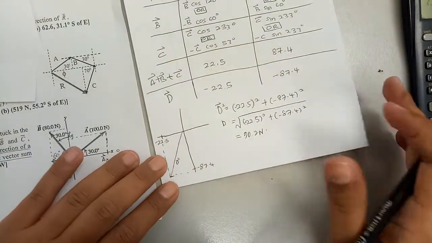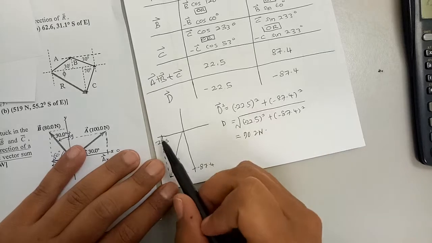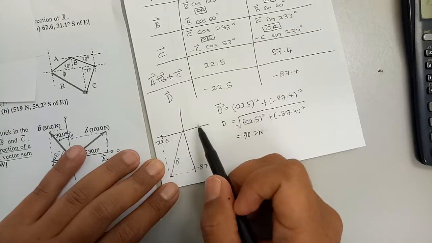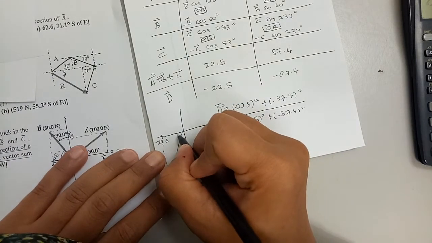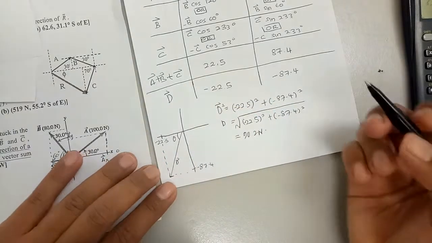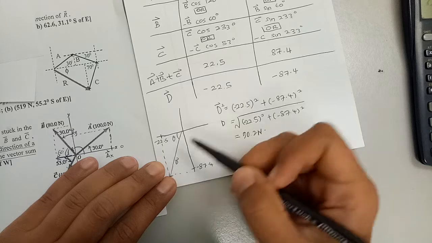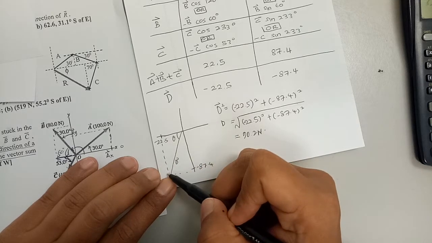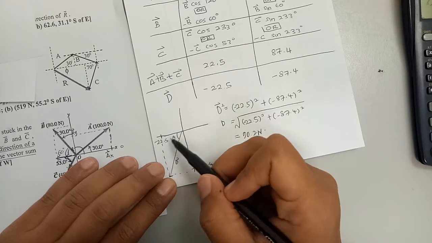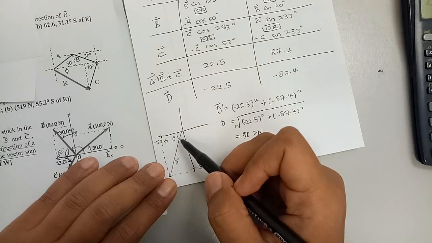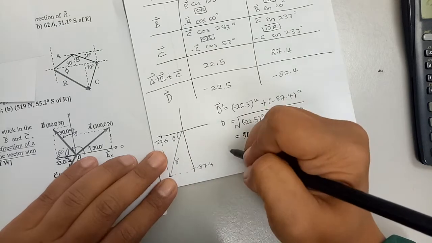Okay, so how do we find the direction? Usually we take the baseline as the x-axis. So I want to find this angle theta here. I have found D is 90.2, and I have the y component of negative 87.4 and the x component, so I can use tan theta.